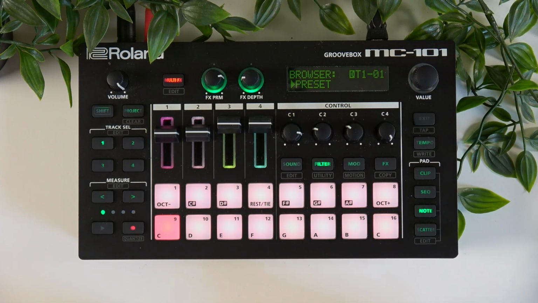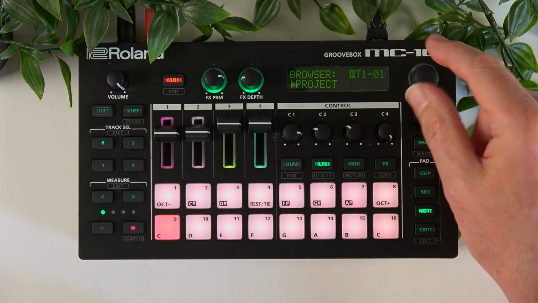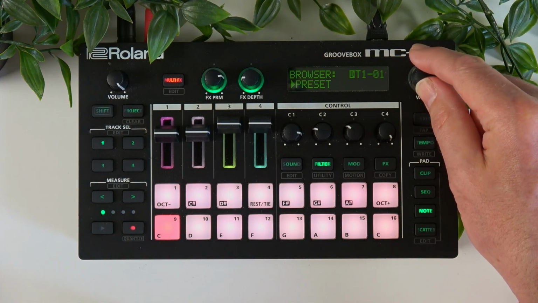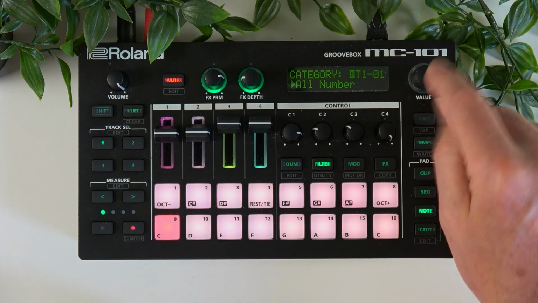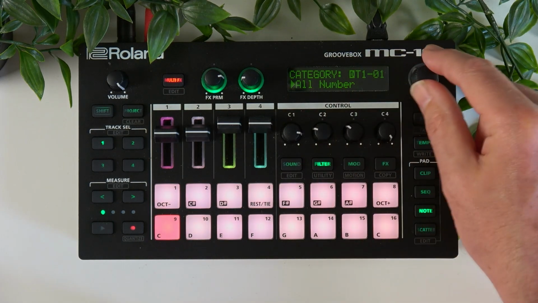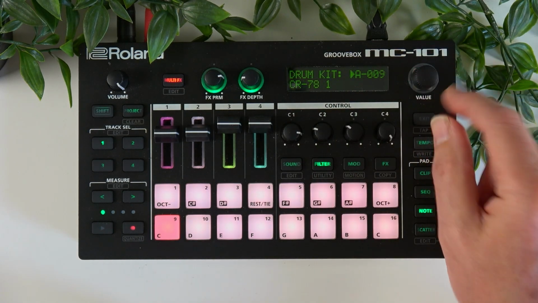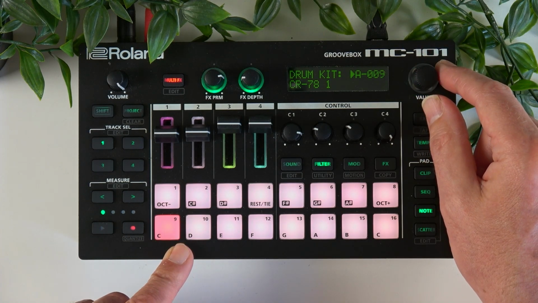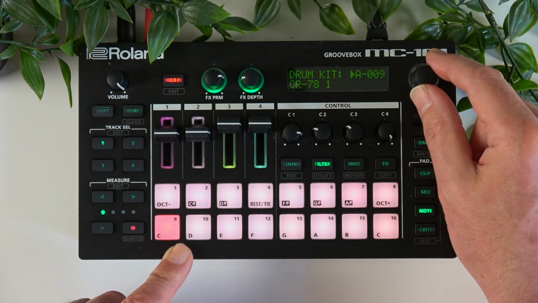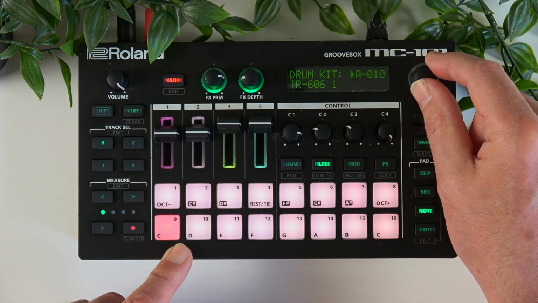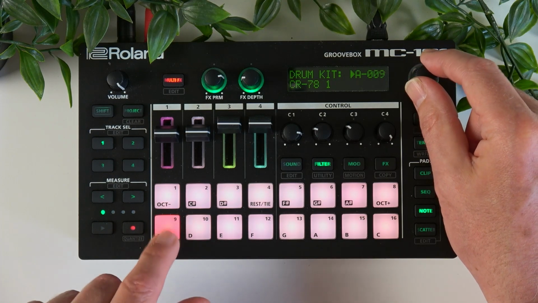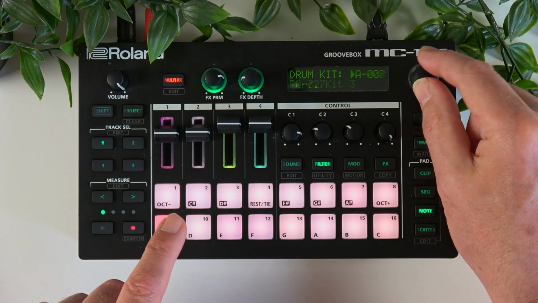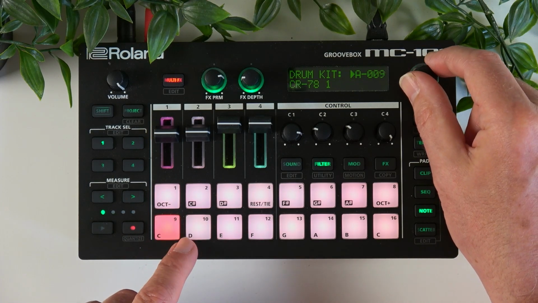So enter. We can choose between presets, projects, WAV files. I'm going to go for presets. And what I'm looking for here, we can sort by number or alphabetically. Oh, we have it here already, a CR78, which I can take actually. I think that'd work quite well. Where did it go there?